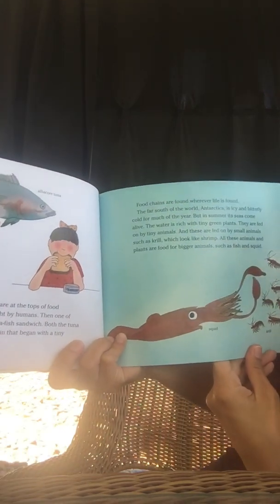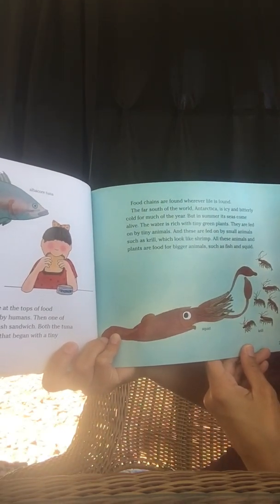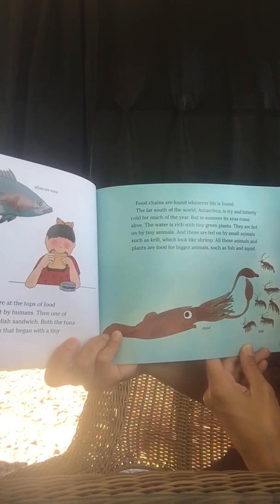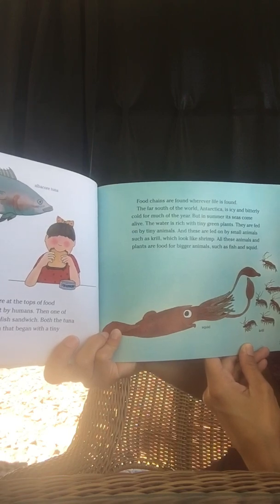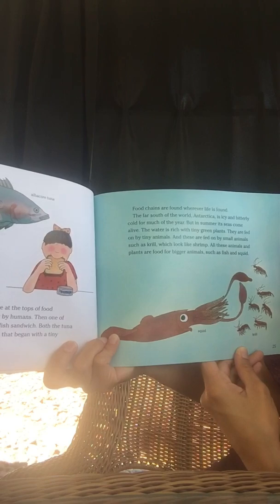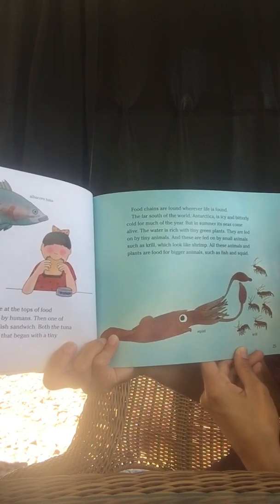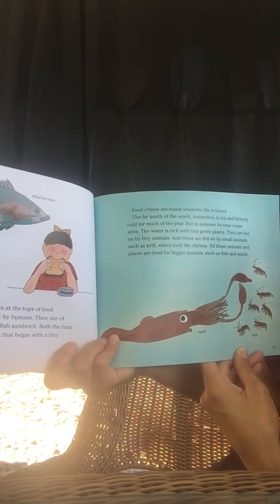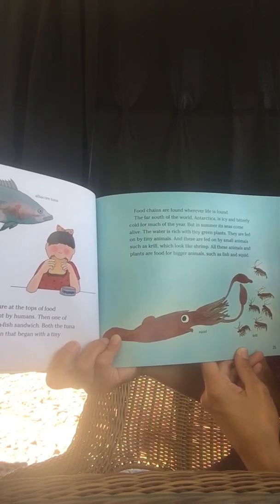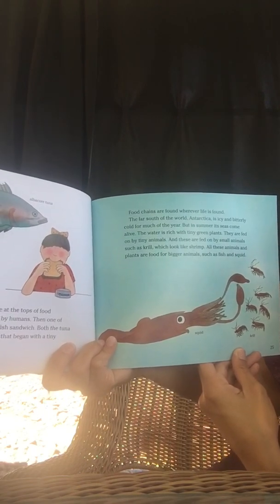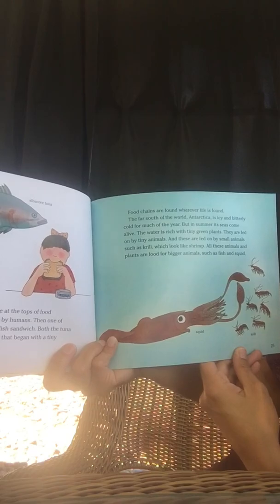Food chains are found wherever life is found. The far south of the world, Antarctica, is icy and bitterly cold for much of the year, but in summer, its seas come alive. The water is rich with tiny green plants. They are fed on by tiny animals, and these are fed on by small animals such as krill, which look like shrimp. All these animals and plants are food for bigger animals such as fish and squid.